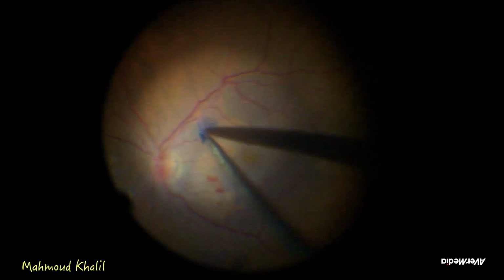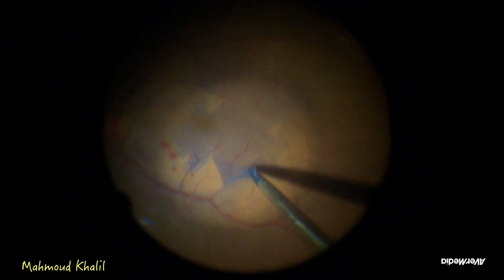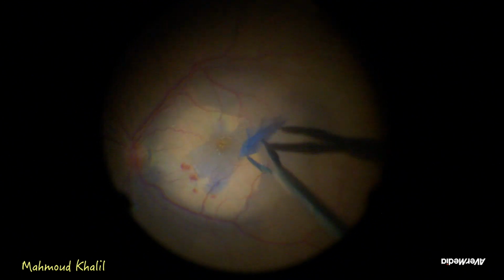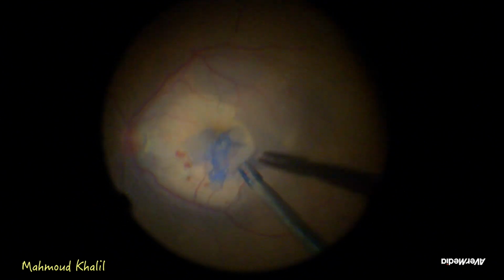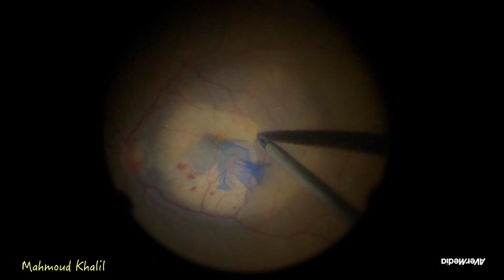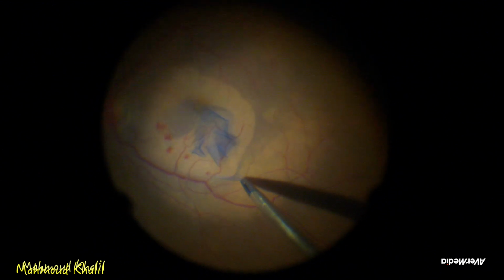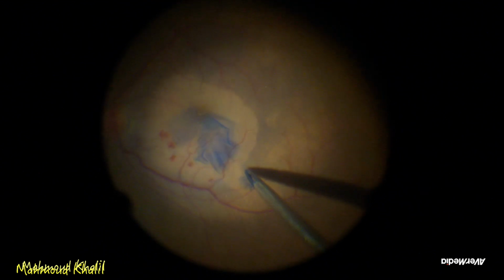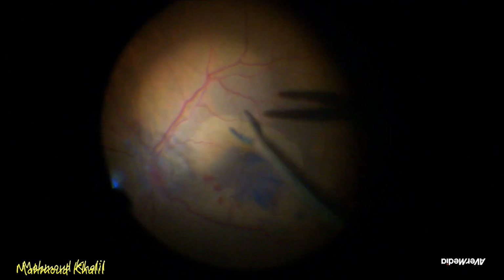The value of removal of ILM is to remove the scaffold for formation and recurrence of an epiretinal membrane postoperatively. In some cases, with OCT showing a large cyst below the center of the fovea, it is better to do what is called fovea sparing ILM peeling to avoid the roofing of the cyst and the conversion into a macular hole.